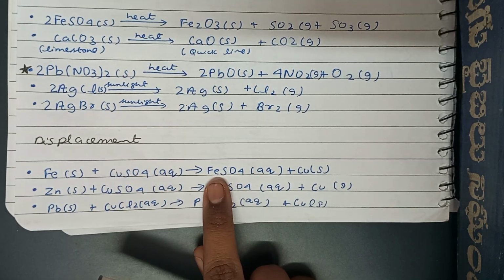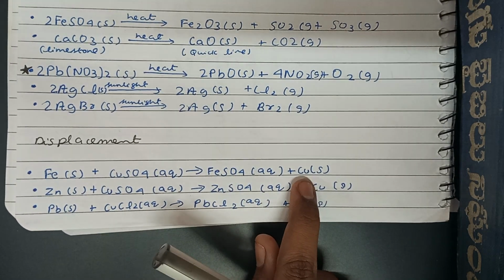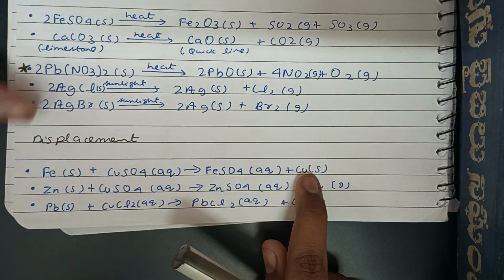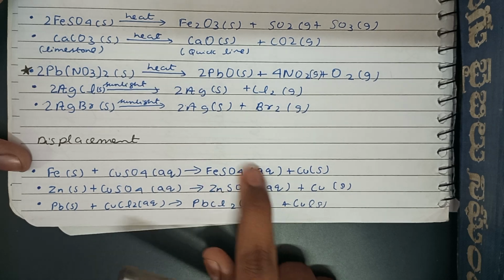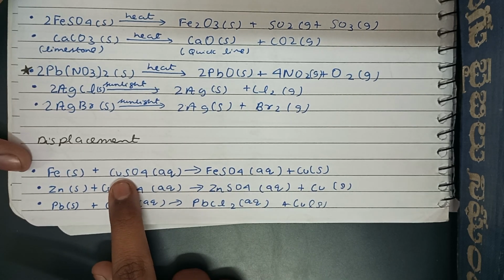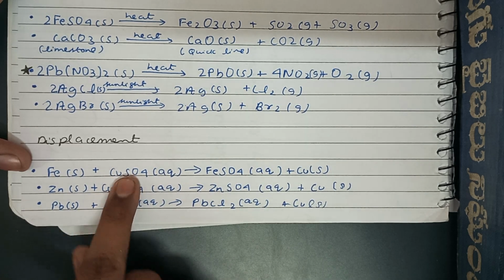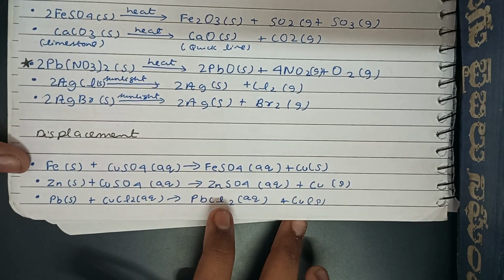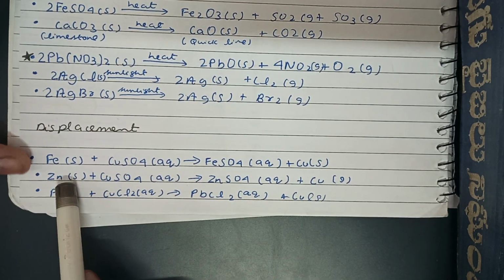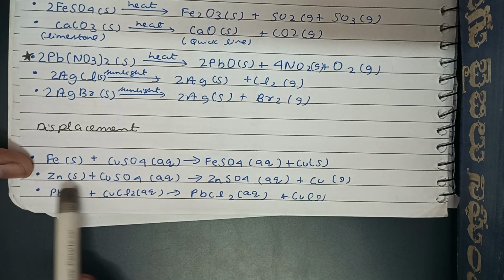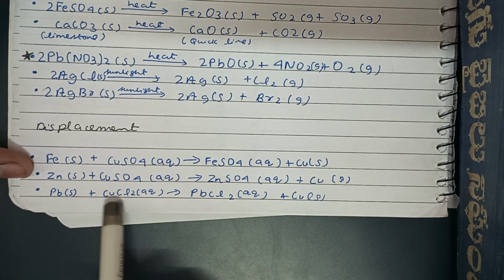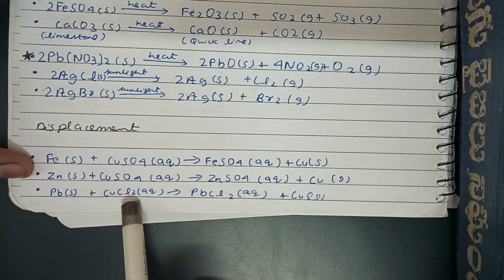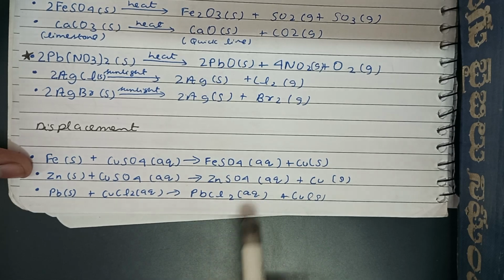then it will be forming iron sulfate solution, and the copper which was in the solution will be deposited on the iron nail, and due to the presence of iron in iron sulfate solution, the copper sulfate solution which was blue will be turning into green color. Now similarly, the same activity can be performed with zinc as well. So here zinc will again be displacing copper, and when lead is reacted with copper chloride, it will be forming lead chloride plus copper.